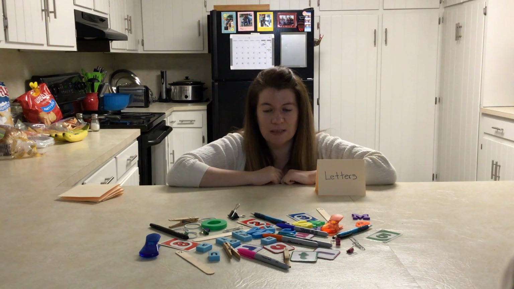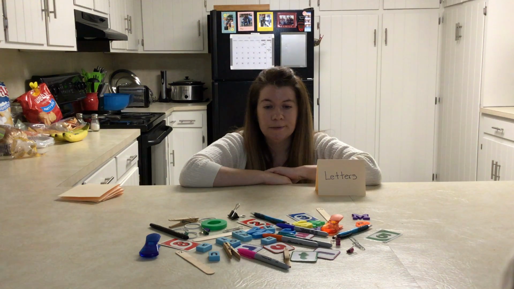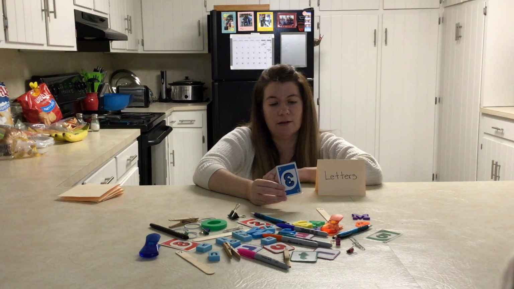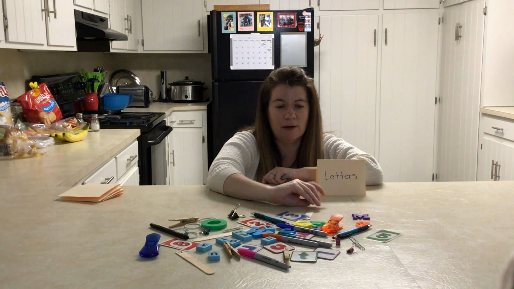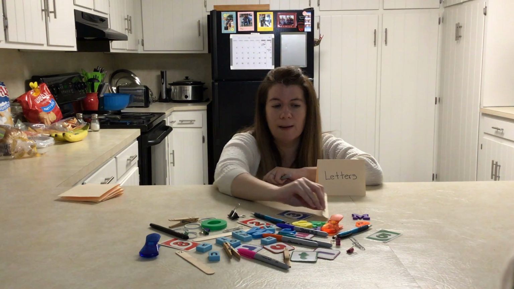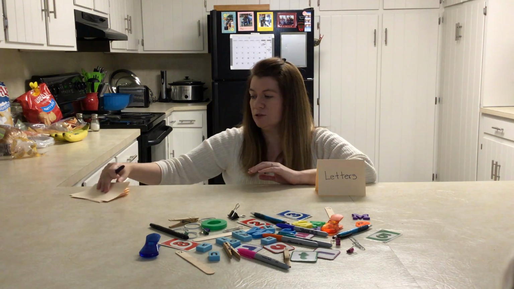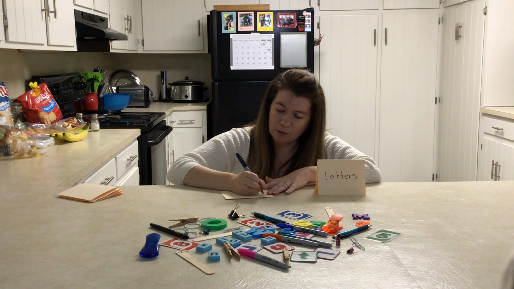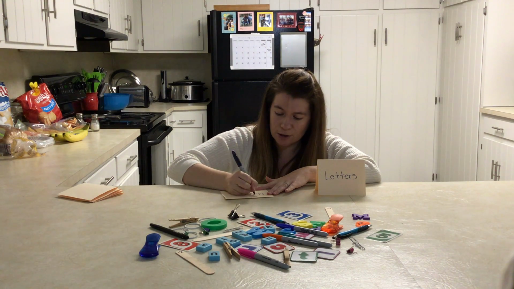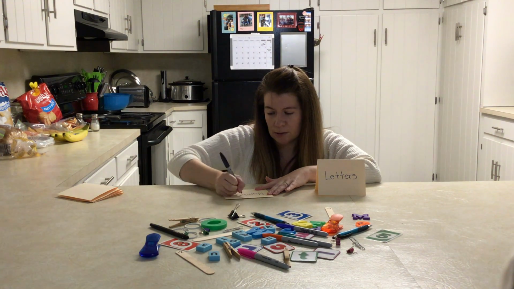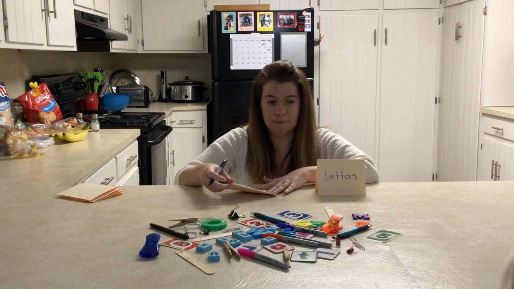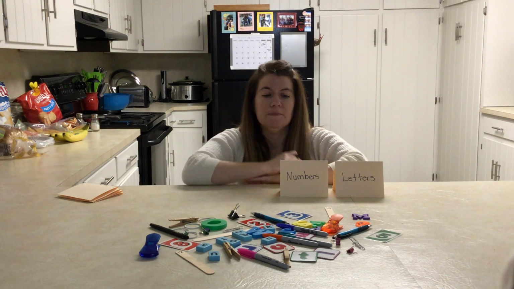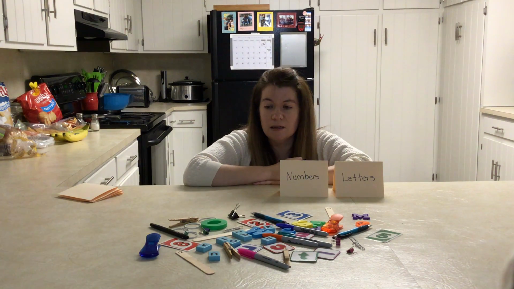Now, let's see, what else do we see in our collection? There's something other than letters here. These are numbers, right? We have numbers on the cards, on the popsicle sticks, I see numbers. So that's another good name for one of our collections. So let's write numbers on our next card. Numbers, okay. We have letters and then we have numbers. Is there anything else that you see here on the counter?